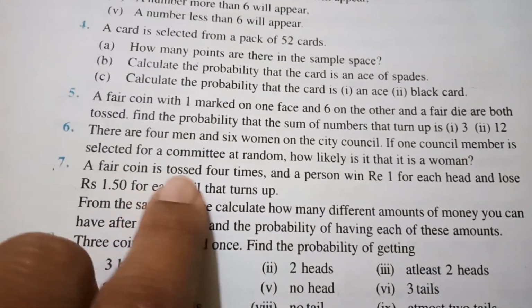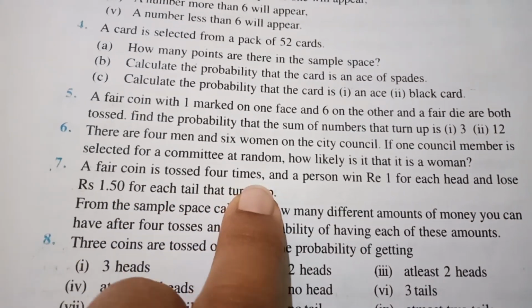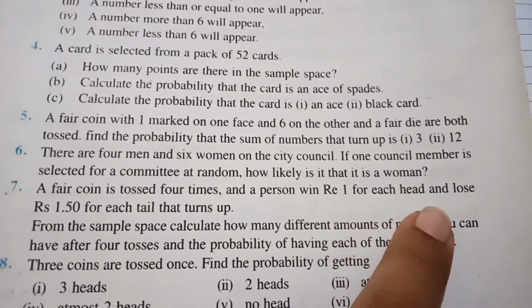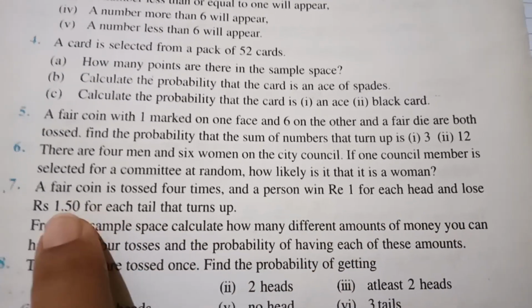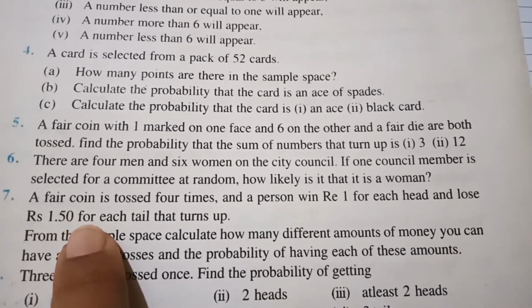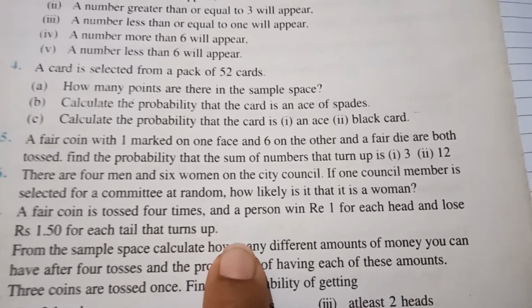A fair coin is tossed 4 times and a person wins ₹1 for each head and loses ₹1.50 for each tail that turns up.